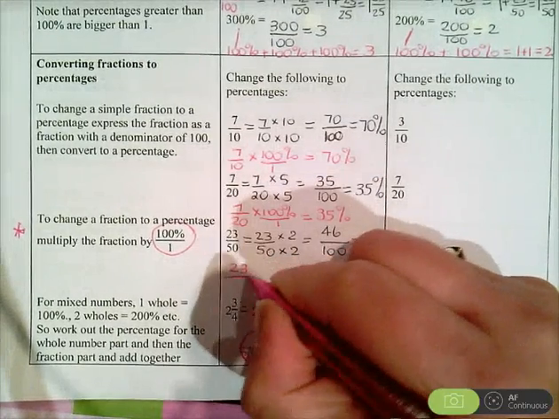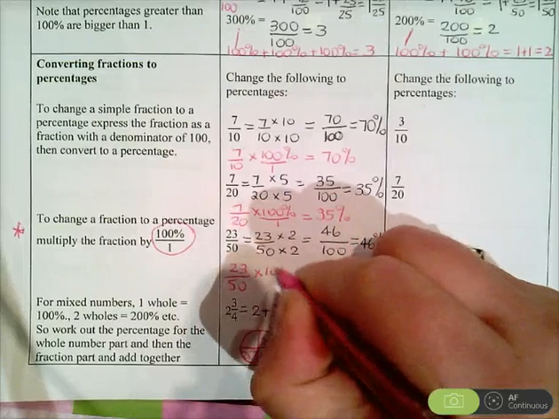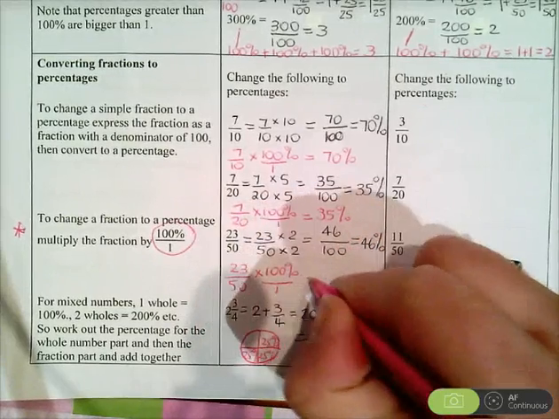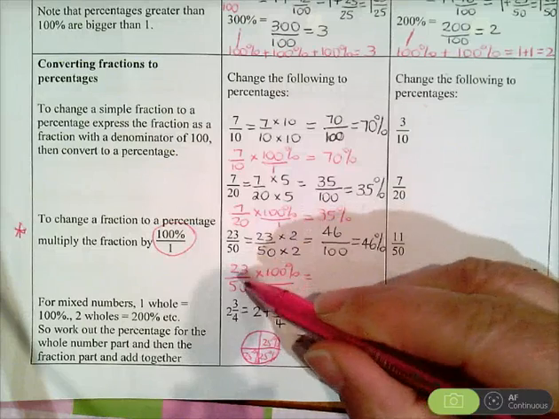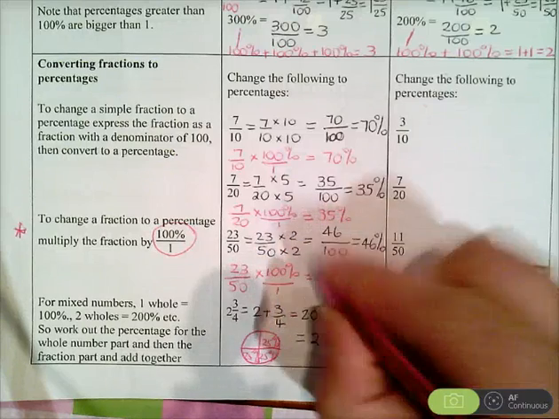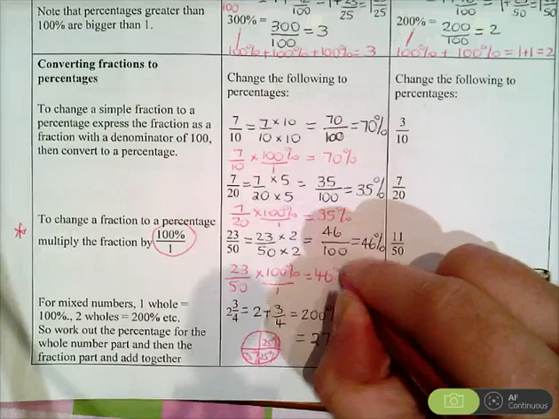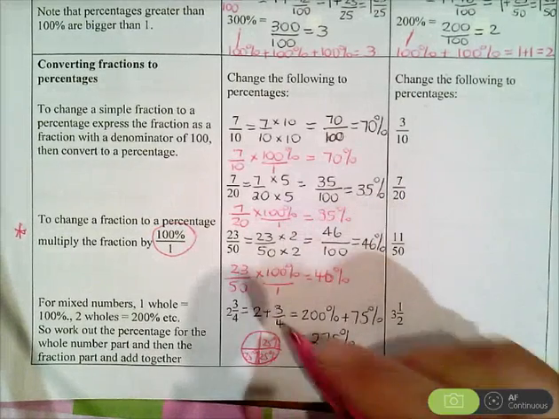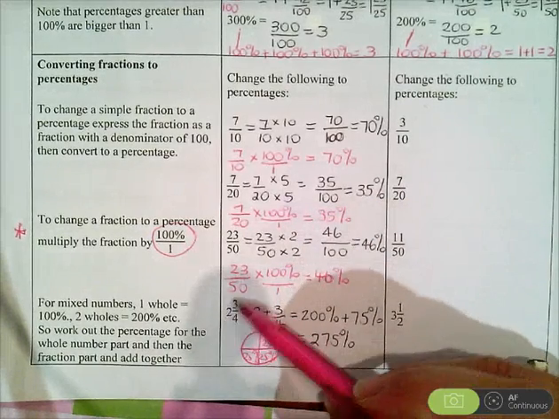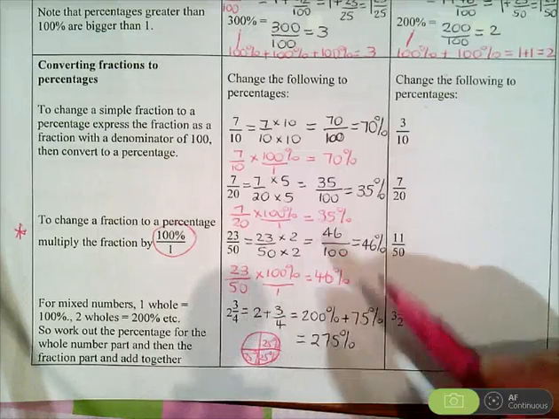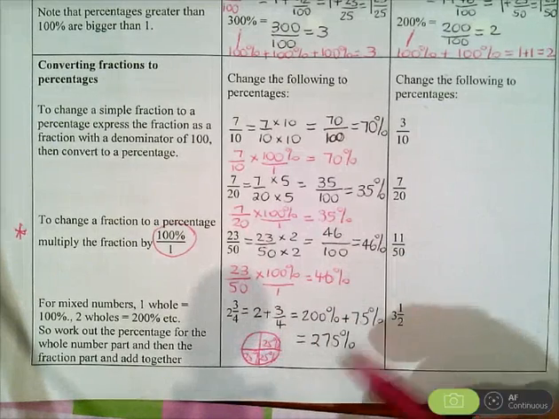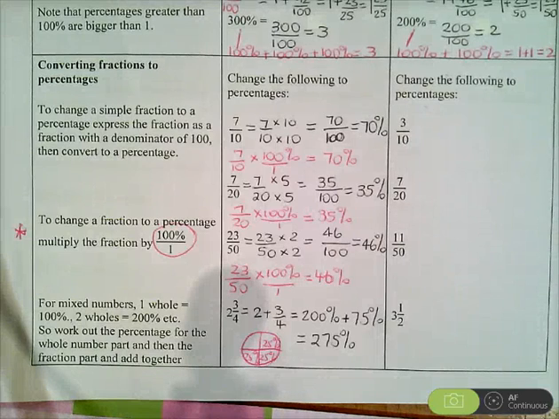Also for the third one, you would multiply it by 100% over 1, and you would go 23 divided by 50 times 100, and you would get 46%. And to do this last question on your calculator, you would go 2 3/4 times 100, and you would get 275%. So girls, please pause the video.